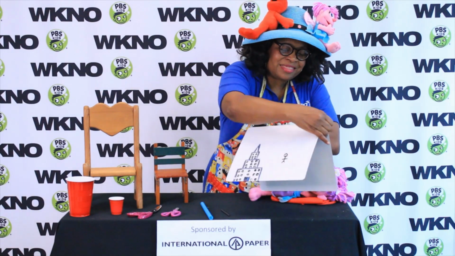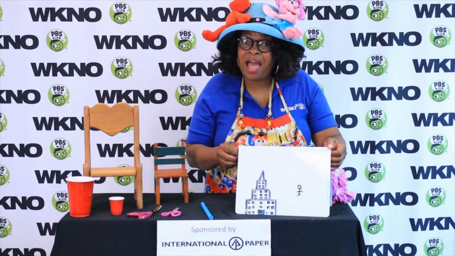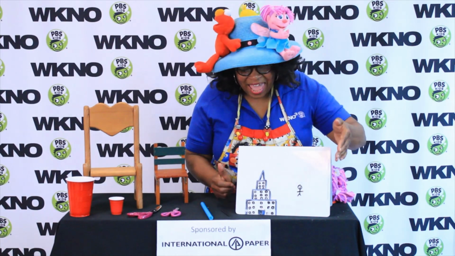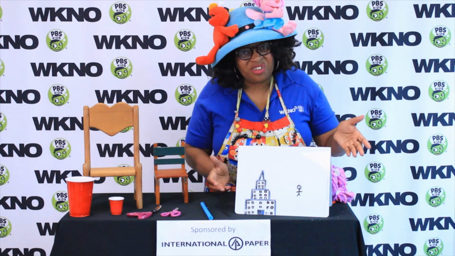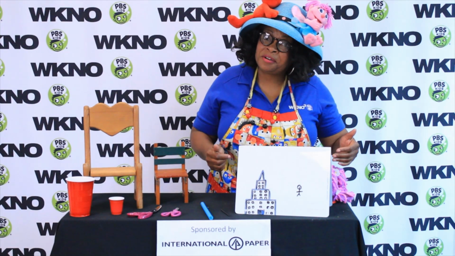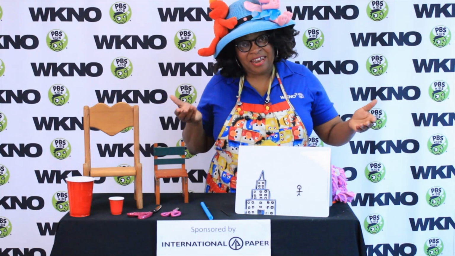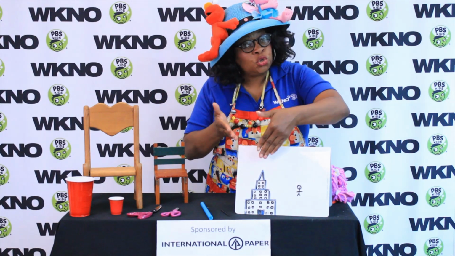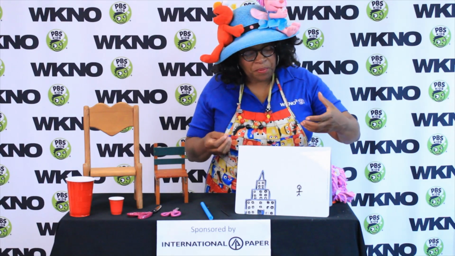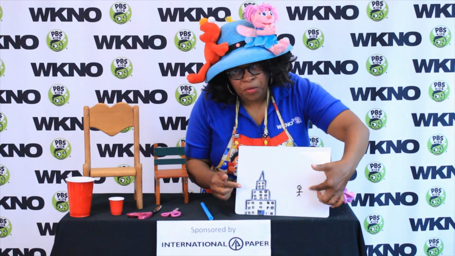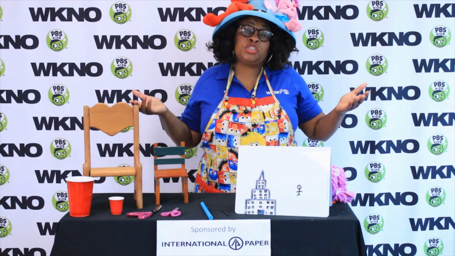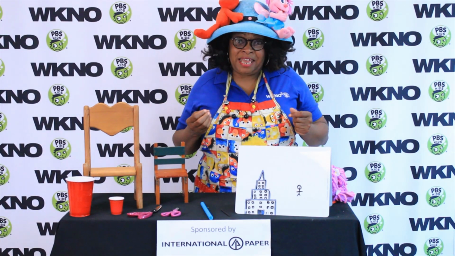So let's try this. Now I have a person that's not so big, and the doors are still not so big. So can that person fit into those doors much better? Yes, they can, because the proportion of the doors to the person are about the same. So when I compare those doors and that person, they can fit inside of the doors because the proportions are very close to being the same.